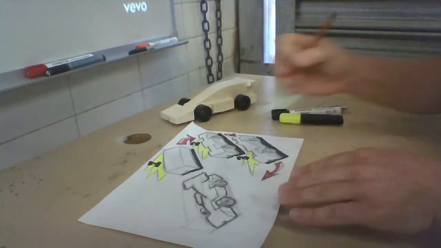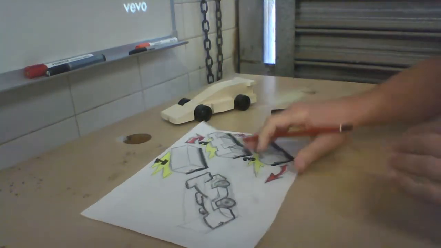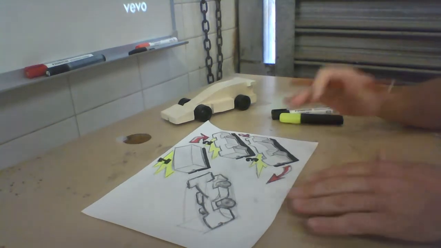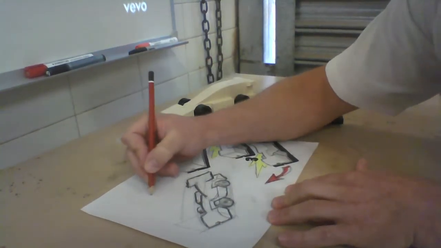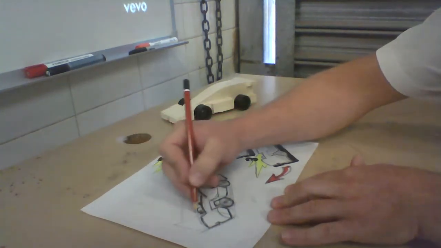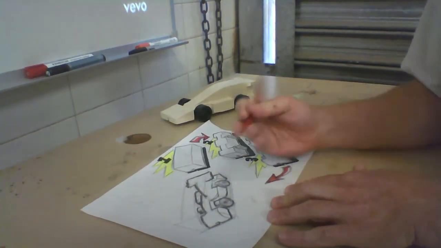Oh, I accidentally made it too dark over there, but that's okay. Now there's a couple of mistakes on here, but I'm rushing it pretty well. Now I'm going to add my shade, imagining the sunlight is coming from over here, projecting that way. This side of the car is going to be dark.